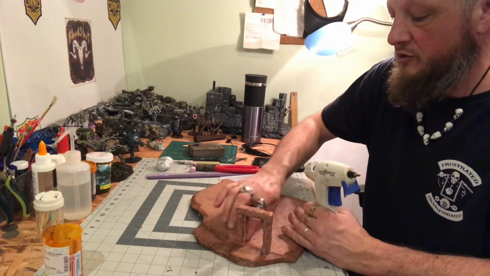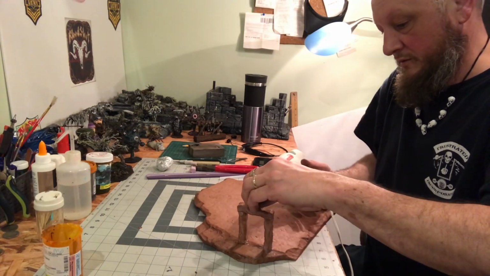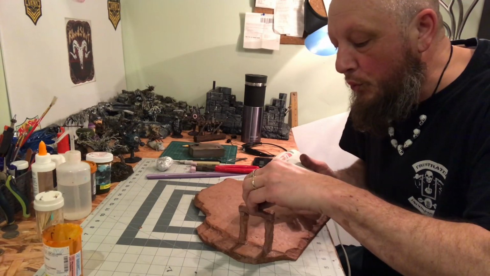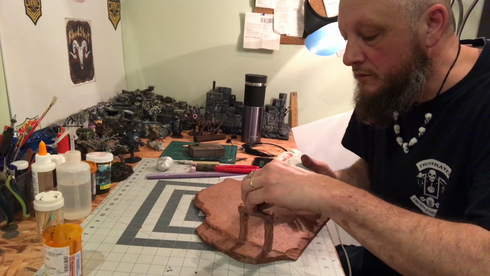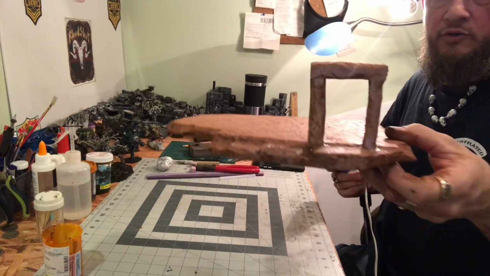You really want to make sure it's on there and it's solid. So with a little bit of pressure, you're good to go. Now your piece, and you have a doorway.